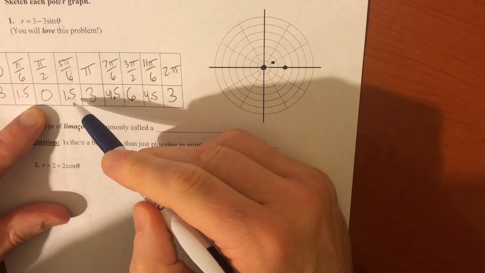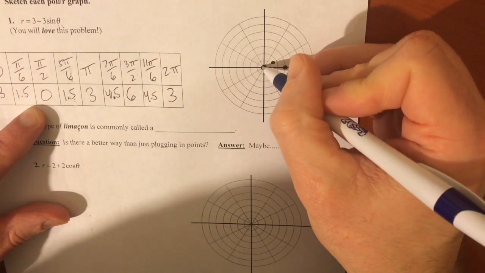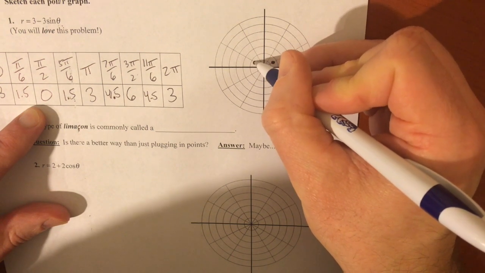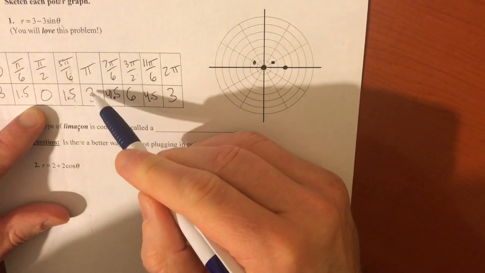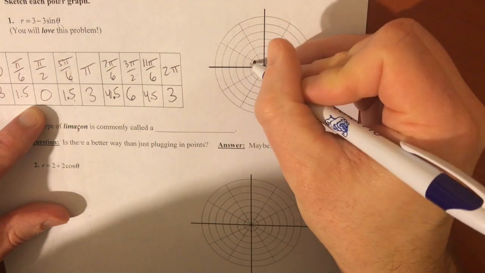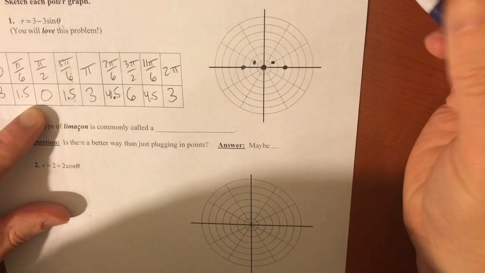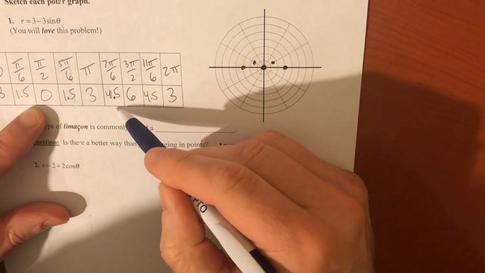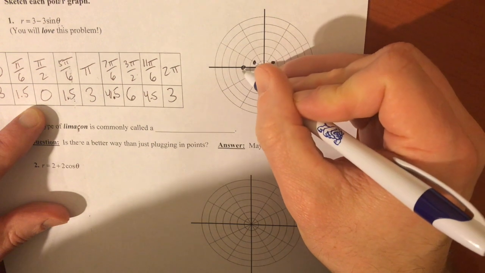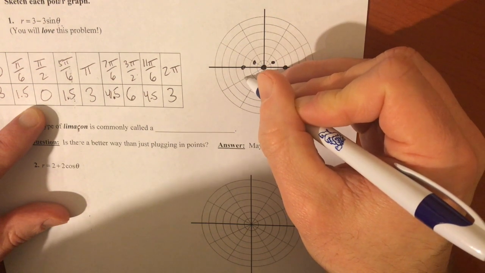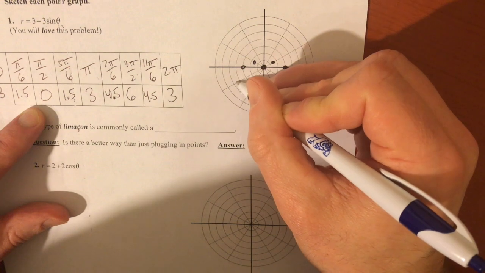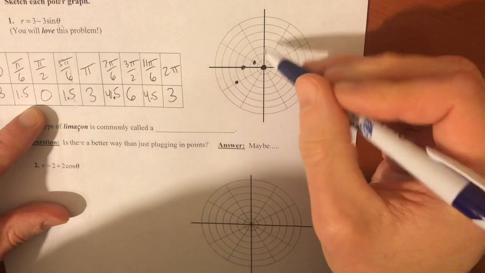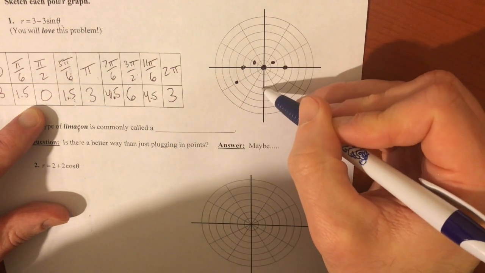5 pi over 6, r is 1.5. So as you continue rotating, now you're rotating to 5 pi over 6, your r is back to being 1.5. And then pi, r is 3. So we're continuing rotating, we're right there. 7 pi over 6, you can view this as you sort of rotating around the circle. It's a sequence. We have r is 4.5, so r has actually gotten a little bit bigger as we rotate out here. So 7 pi over 6, 4.5 will put you right about there. 3 pi over 2, r is 6, so that's going to be down here. 1, 2, 3, 4, 5, 6.